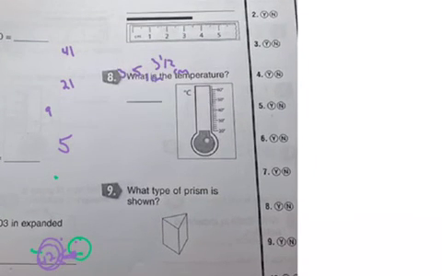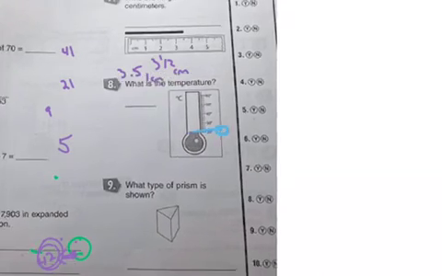Number 8 says, what is the temperature? Well, if we zoom in, we can see that it looks like the temperature comes just to about here. And if I line that up, what number was that? It was 20. And it does say what type of degree that is. It has a C here.